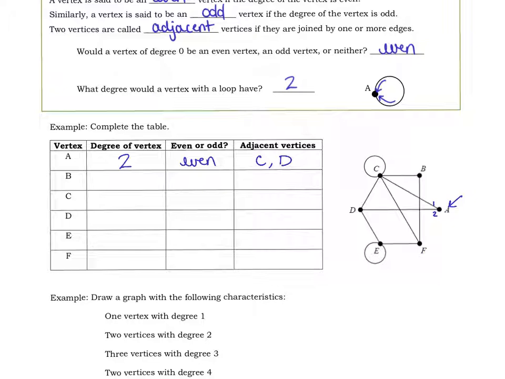Okay, moving on to vertex B. Vertex B also has degree 2, which is even, and vertex B is adjacent to vertex F and to C.